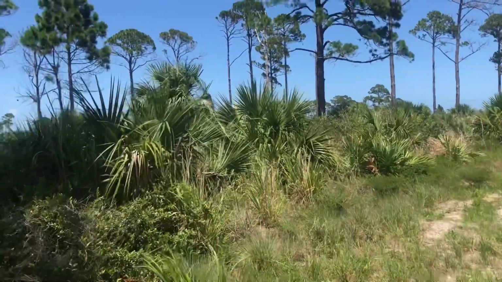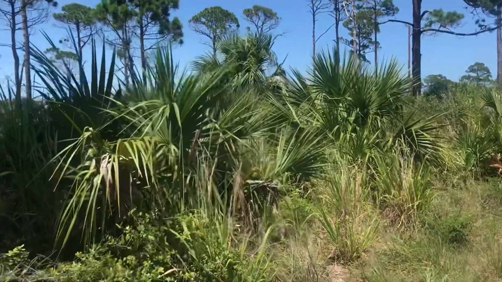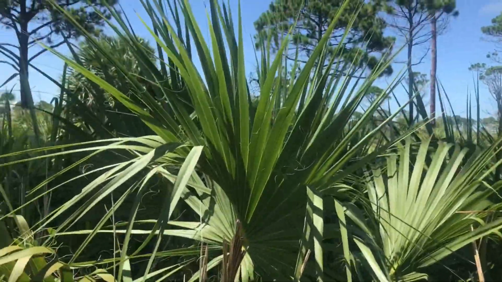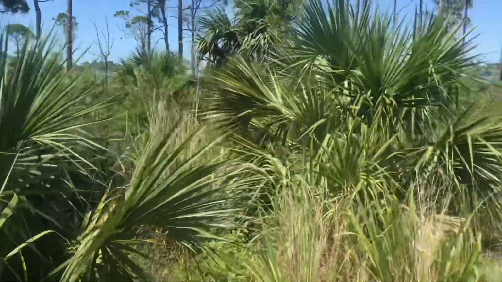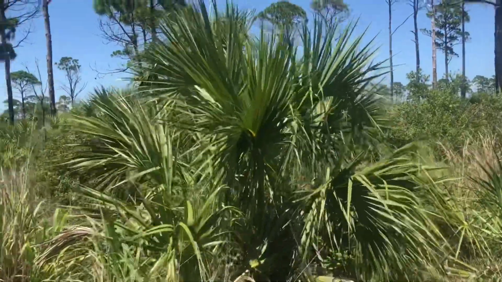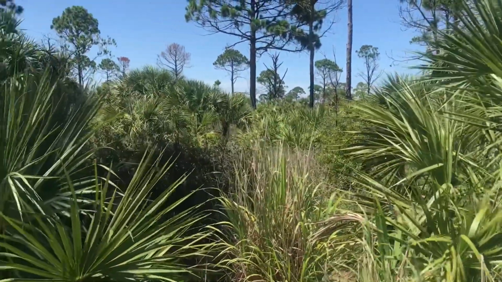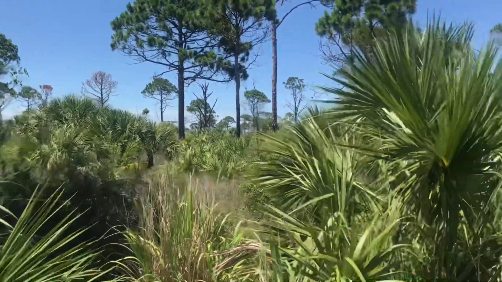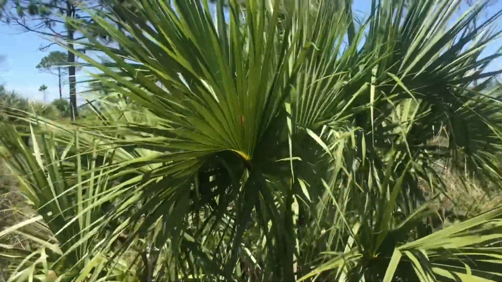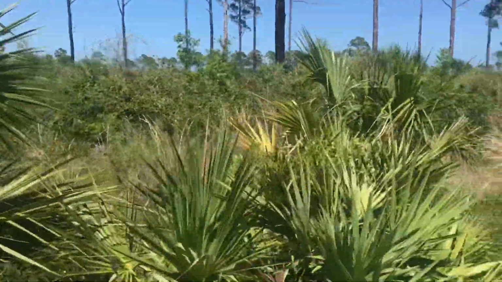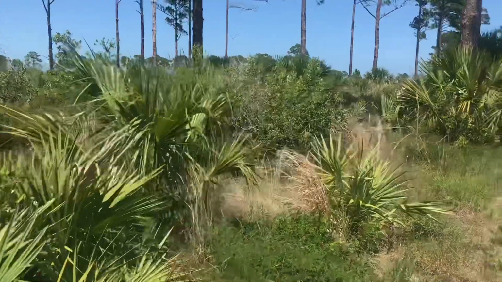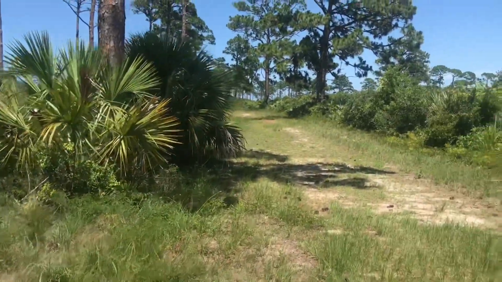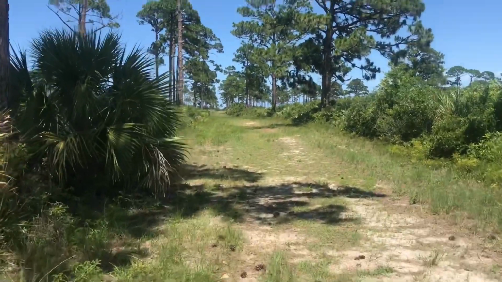So on our left, there's a large amount of saw palmettos. And they stretch back, and they're interspersed with the slash pines. And I'm sure that we'll be seeing a lot of saw palmetto, and slash pine will be the most common plant varieties that we see here.